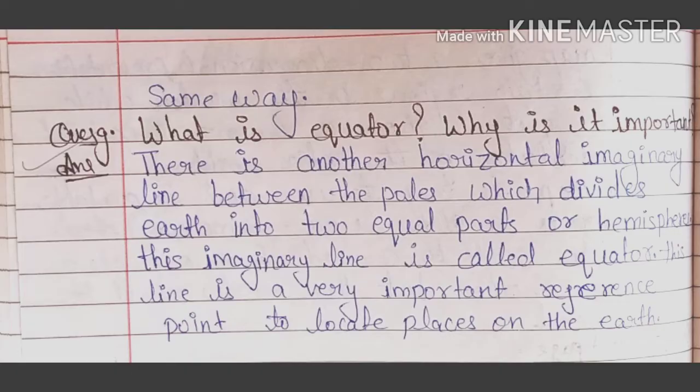Now the last question was, what is the equator? Why is it important? And the answer is, there is another horizontal imaginary line between the poles which divides Earth into two equal parts or hemispheres. This imaginary line is called the equator. This line is a very important reference point to locate places on the Earth.